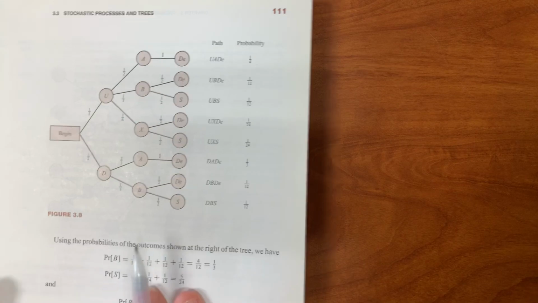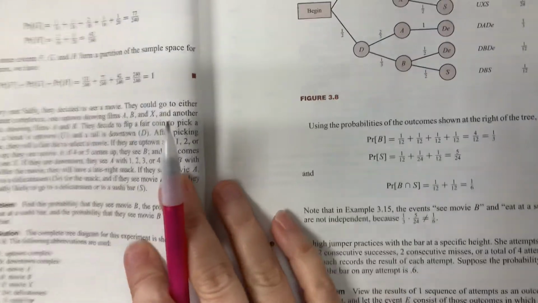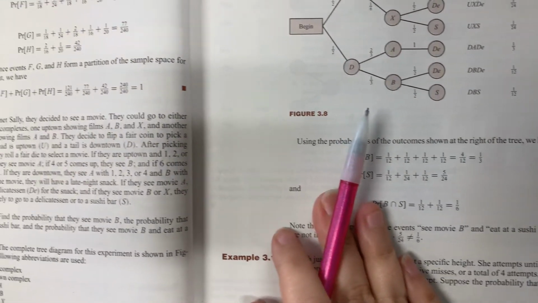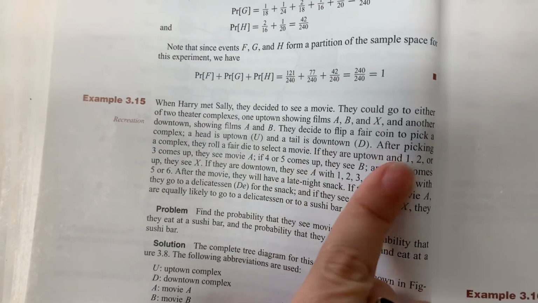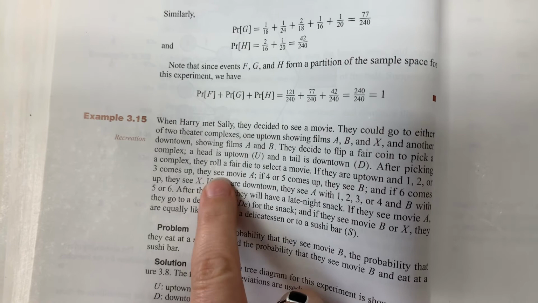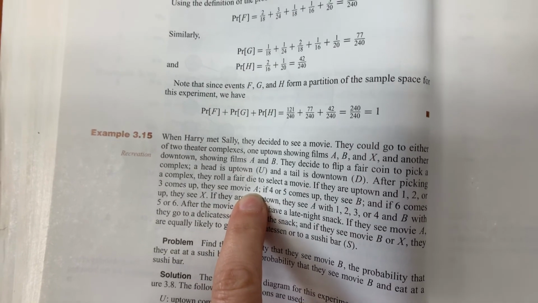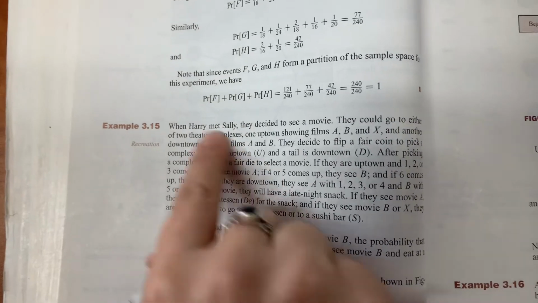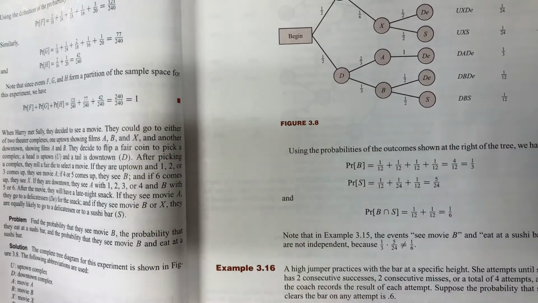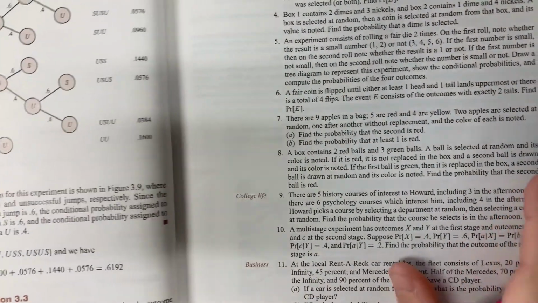Okay, so this one, I wanted to kind of point this one out real quick. This next problem, this example 3.15, they gave some pretty specifics for your probabilities over there. This one was talking about, let's see right here, if they are uptown and 1, 2, or 3 comes up, they see movie A. So make sure when you're looking at your probabilities, you deal with that. Maybe take a look at this example when you're doing your problems, because that one gets kind of complicated, but I'm going to leave that one off here for time reasons. So I'm going to skip over to problem 3.16.